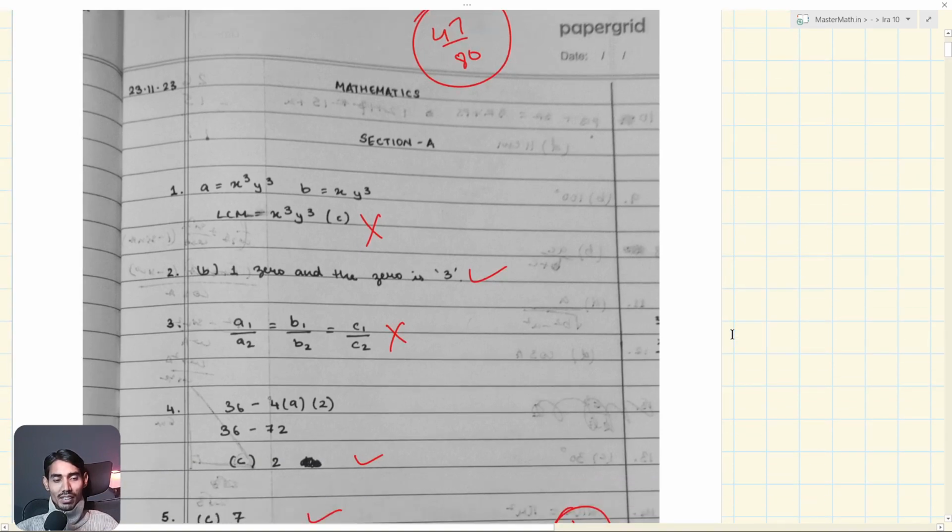There's some misreading and that was the mistake. You have to find the ratio of the product of the two numbers with the LCM. Ratio of that. So it is HCF basically. You have to find the HCF essentially. Okay.